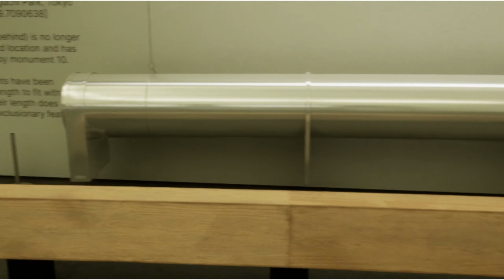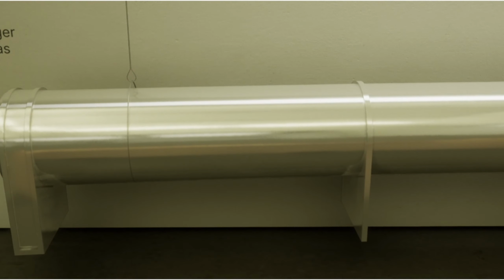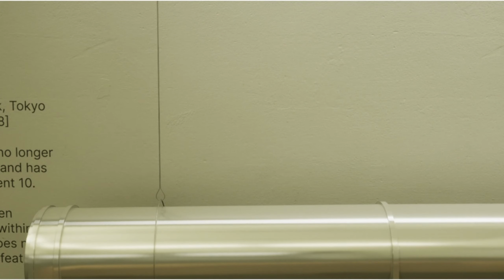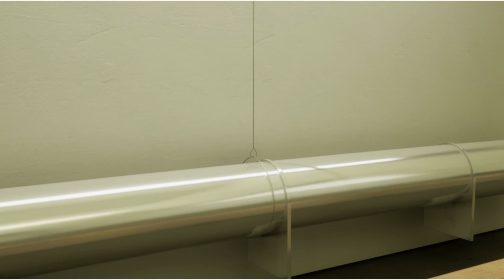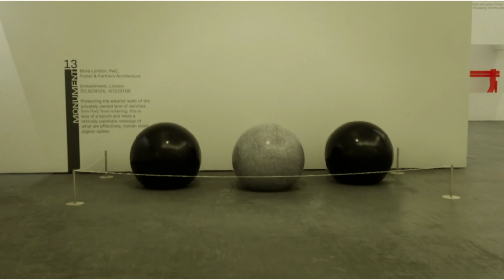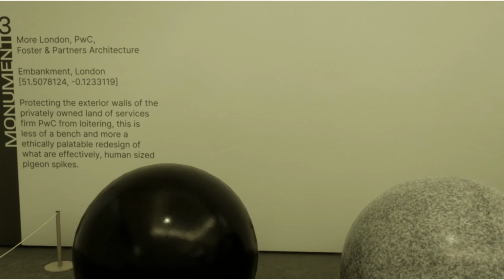This is perfect. So think of this pipe, and then there's another pipe just above it, but behind it as well, that just goes all the way across. Very thin, and so you're pretty much standing up. And it is disgusting. I hate it.